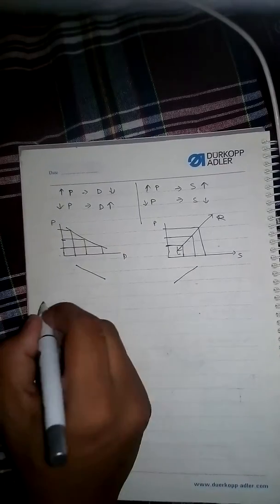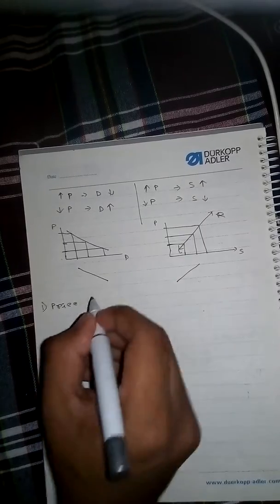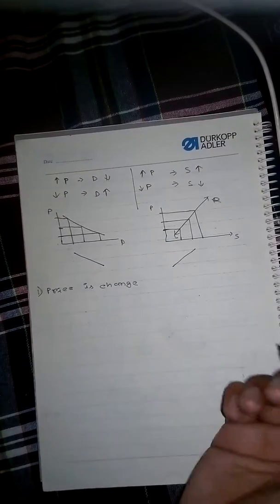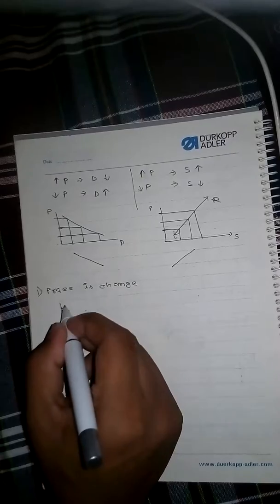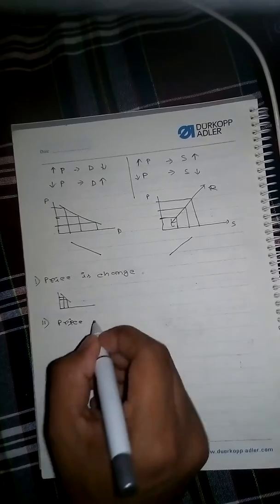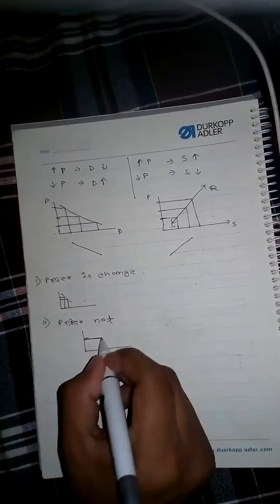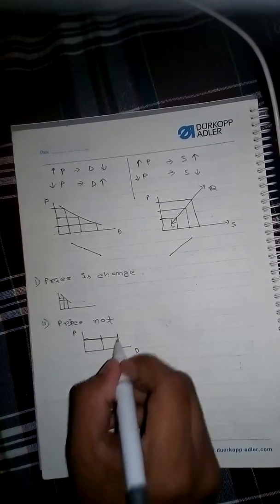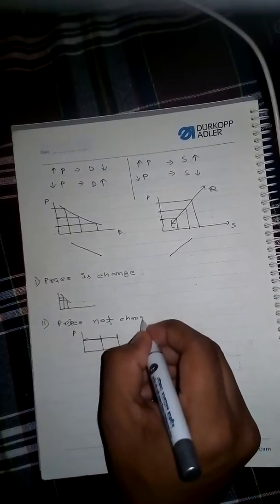And now the changes from demand: we saw that there are two types of changes. Where the price is changeable, the graph is like this, and where the price is not changeable, then the graph is like this. Here the price is always fixed, this is demand, and this is the increase of demand. Here the price is not changeable.